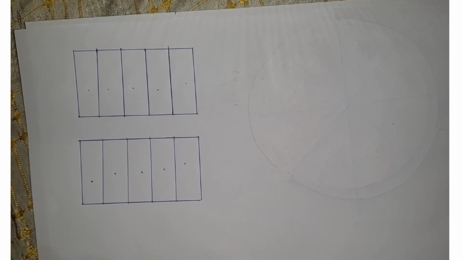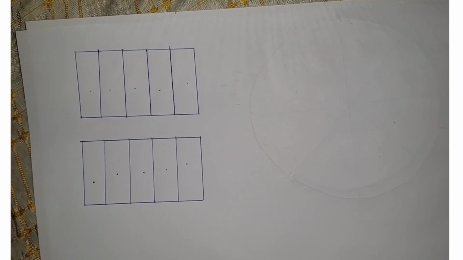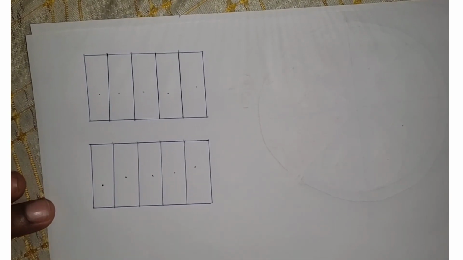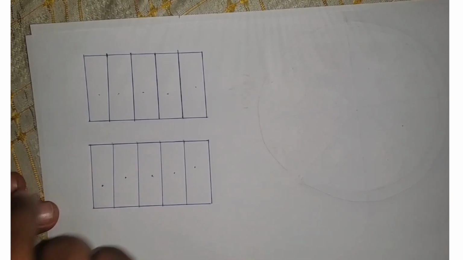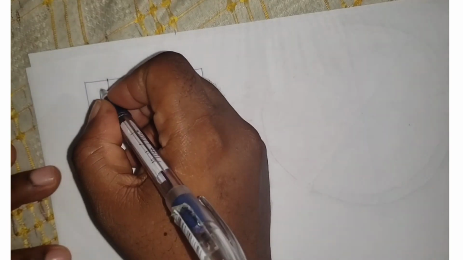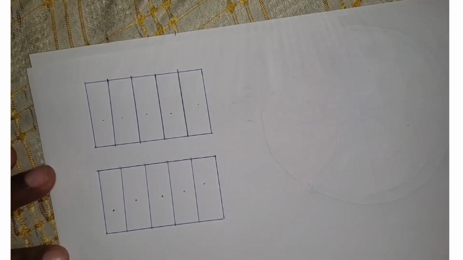So if 8 prefects are to get, and each prefect will get 1 slice, let us check them. We need to find out what fraction of bun was given to the prefects, to all the prefects. So this is our diagram, and we are going to give 1/5 to a prefect. So let's use a different color ink.